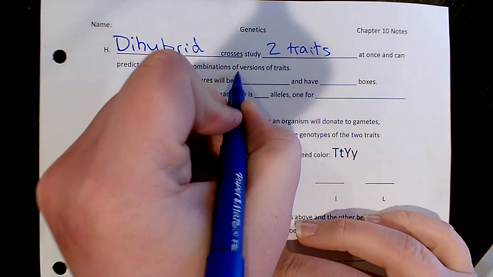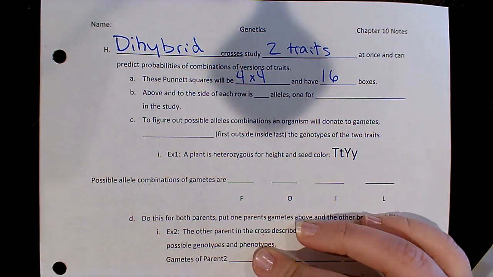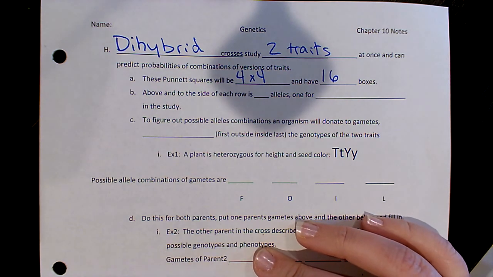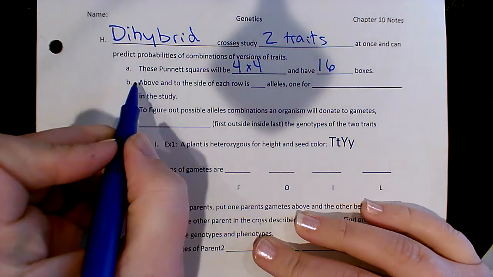So these are going to be more complicated. They're going to be 4 by 4 and have a total of 16 boxes. So each box is actually only worth like 6.25%. So this is when it's sometimes a lot easier to actually go with the fraction on these.